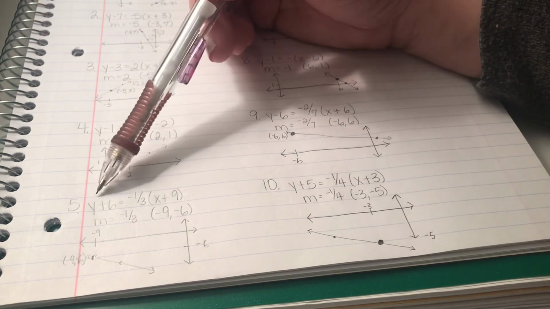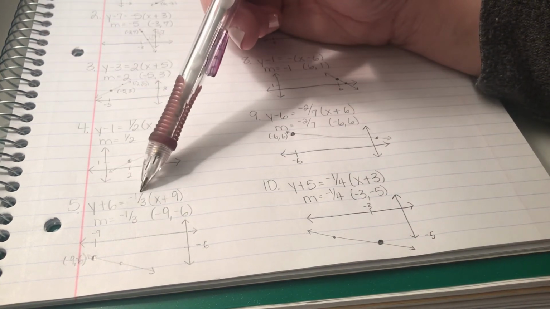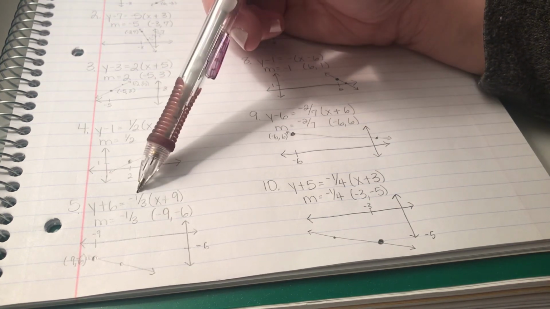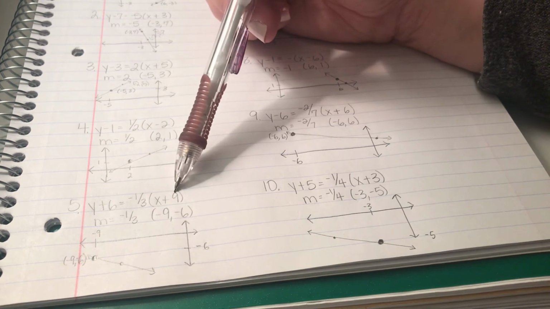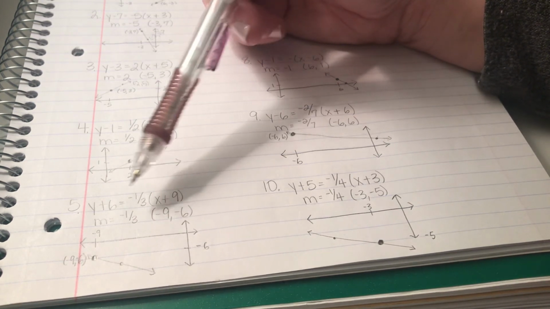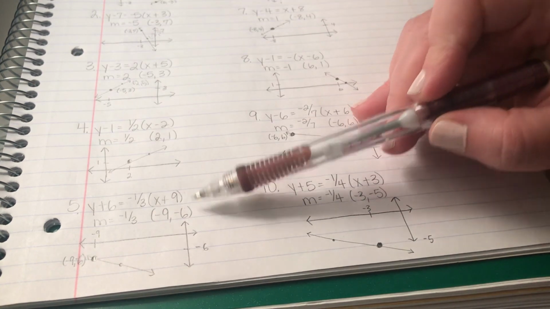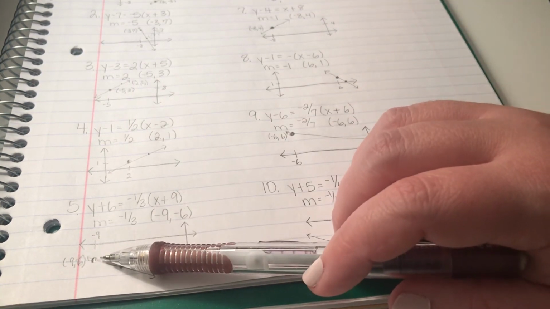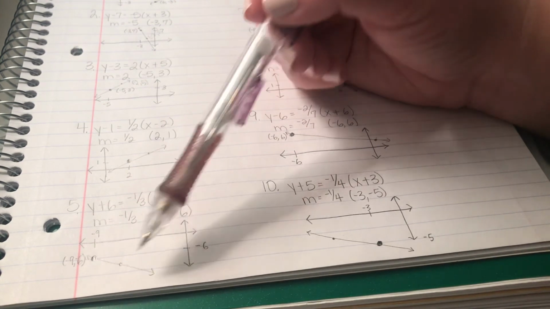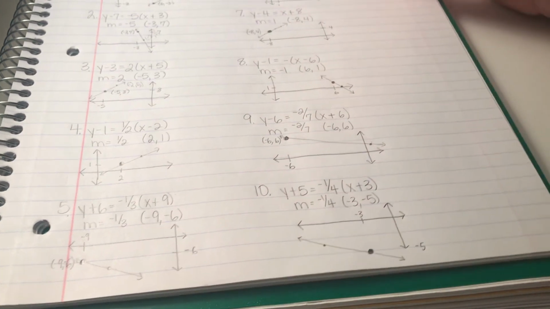Number 5, y plus 6 equals negative 1/3 times x plus 9. My slope is negative 1/3, my x value is negative 9, my y value is negative 6. So I plot this point first, negative 9, negative 6. Then from there I would go down 1 and over 3 to plot my next point to graph my line.